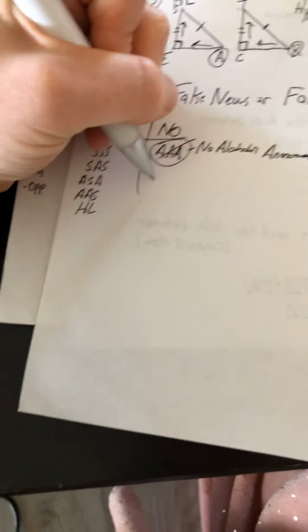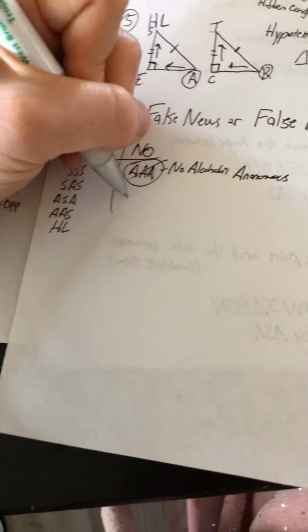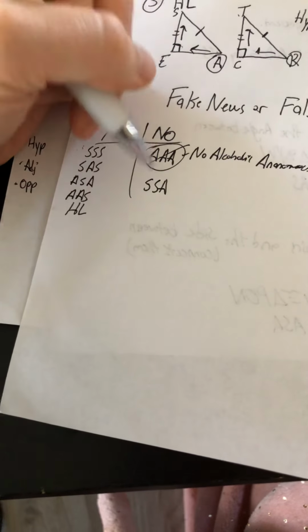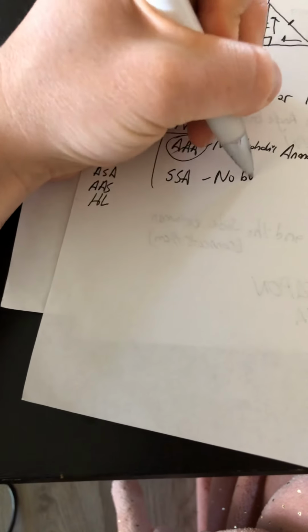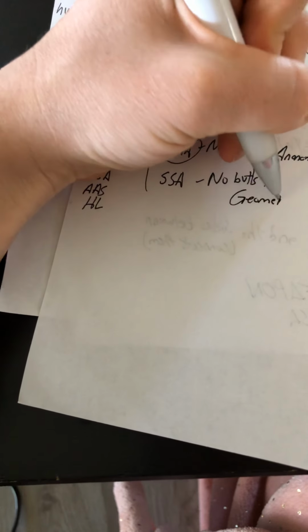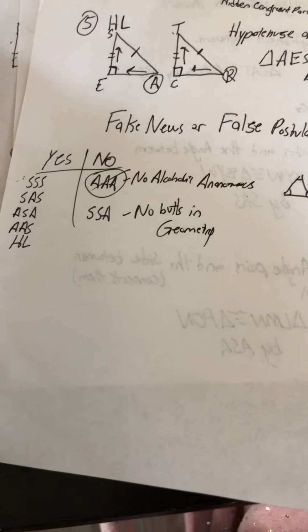The last one, combination of A's and S's, if you can spell a bad word, you know, this backwards or forwards or anything like this, no buts in geometry. It does not work.